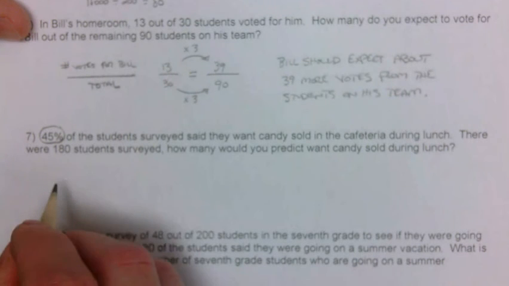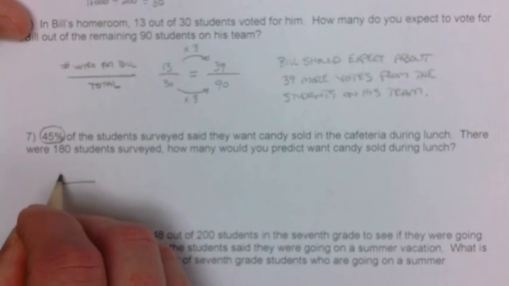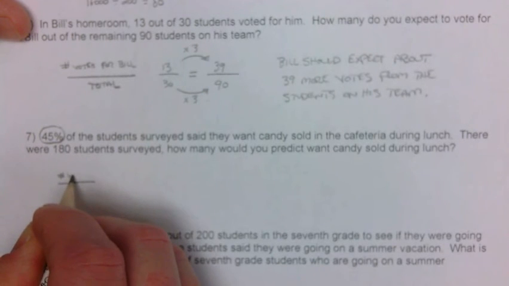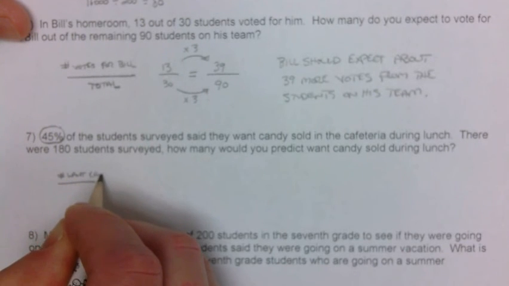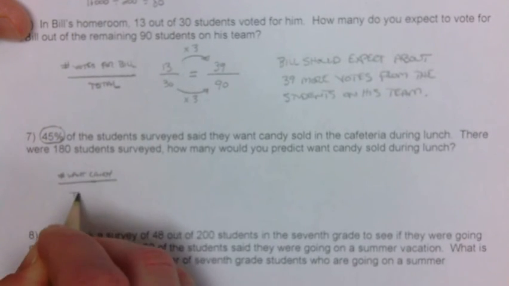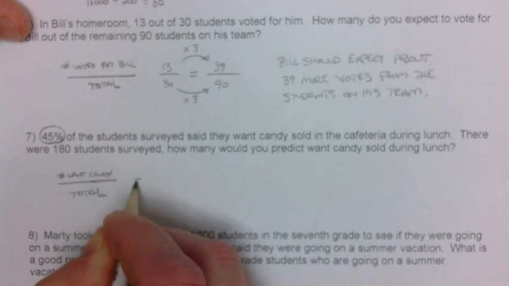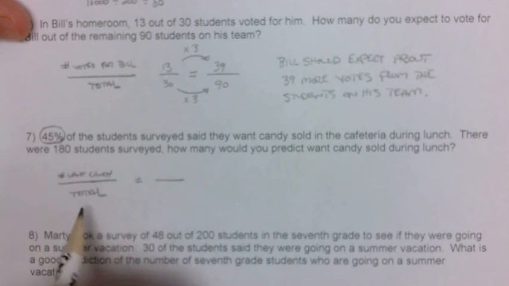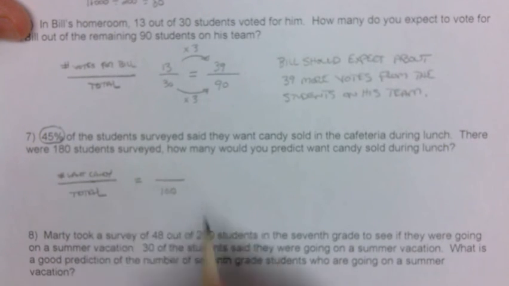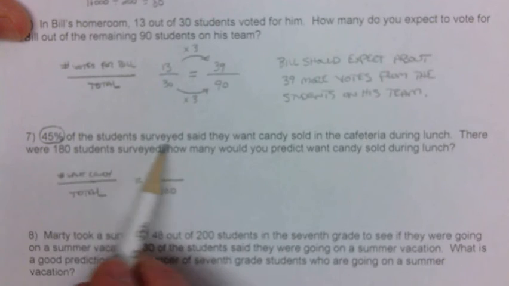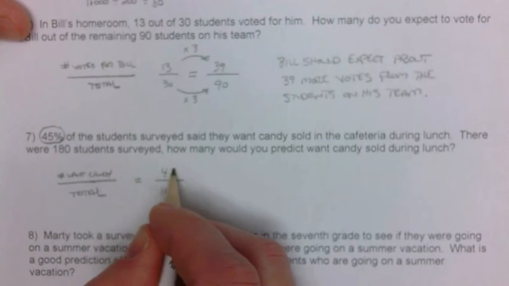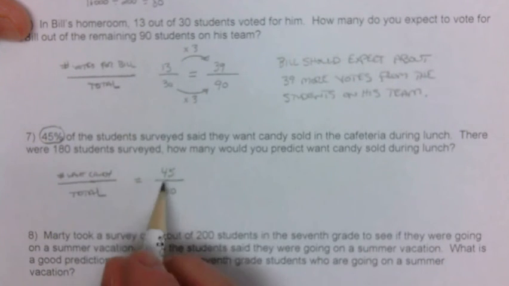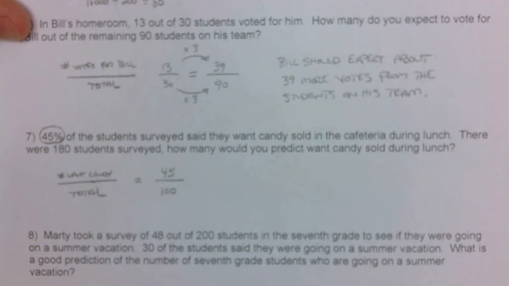We're going to set this up as a ratio where the numerator is the number that want candy, and again, the denominator is always your total. And for a percentage, we know that the total is always 100. And based off of this survey, 45% or 45 out of 100 students want candy.